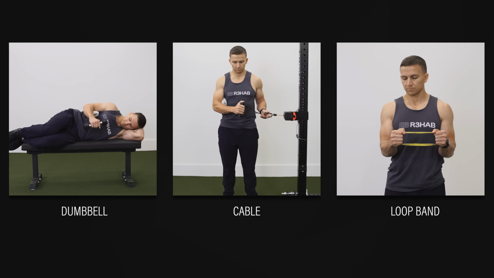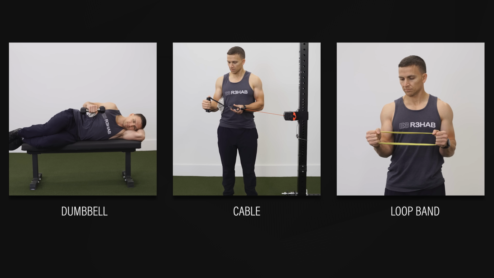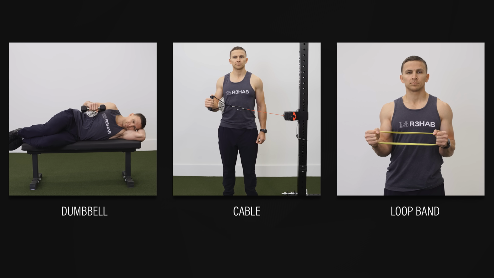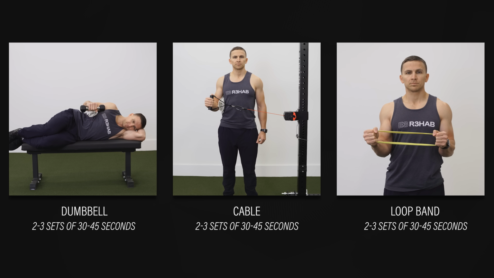static hold. You can do this in sideline by holding your arm in place, or while standing with a ribbon band, cable, or loop band. Any of these options can be done for 2 to 3 sets of 30 to 45 seconds.